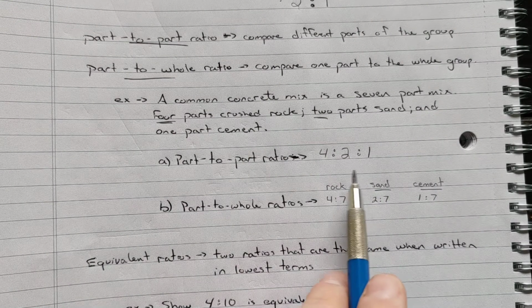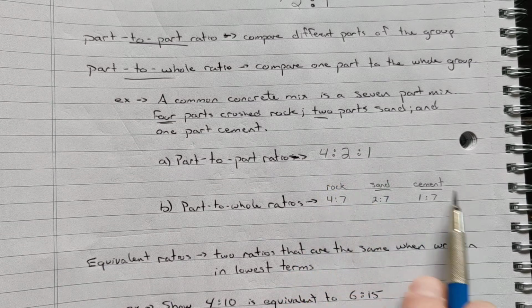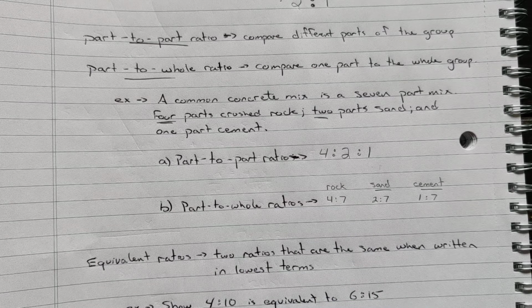So part to part just compares the individual parts to each other. Part to whole compares how much of that 1 part is in the whole entire mixture.